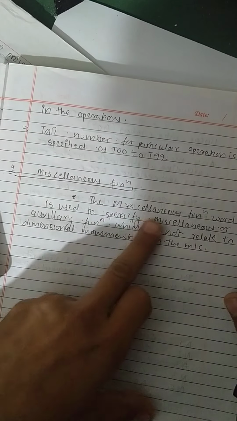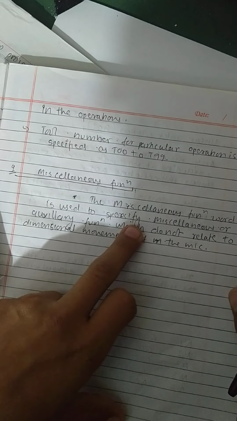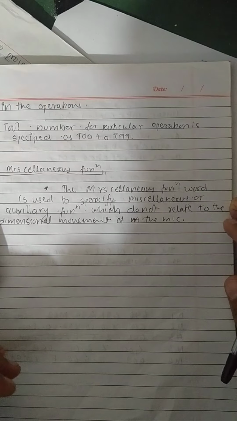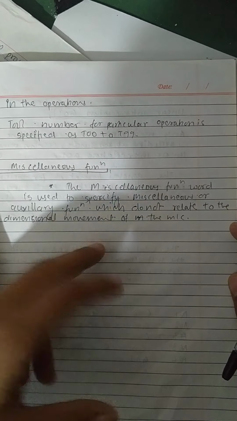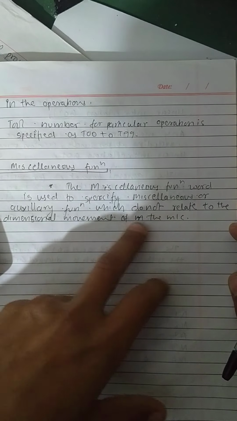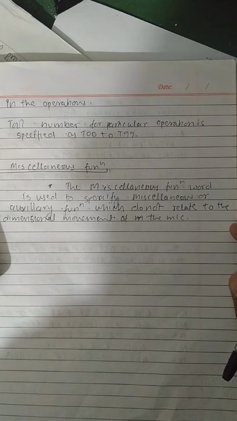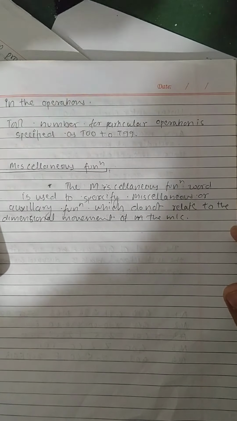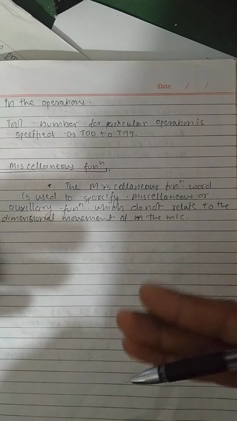I will tell you about miscellaneous function. What is miscellaneous function? The miscellaneous function word is used to specify miscellaneous or auxiliary functions, which do not relate to the dimensional movement of the machine. It does not relate to the dimensional movement. It is the extra work that helps the tools or machine to do our job well.